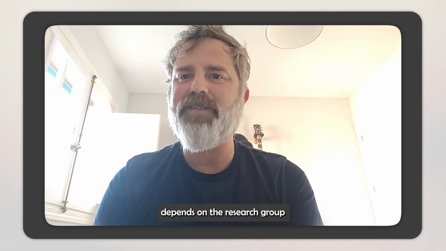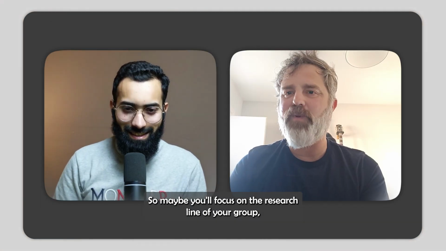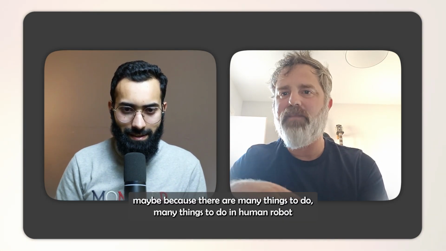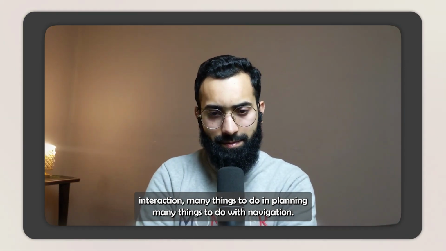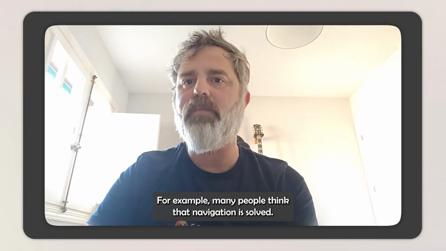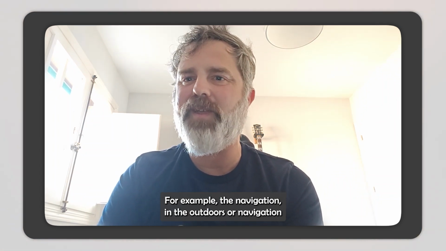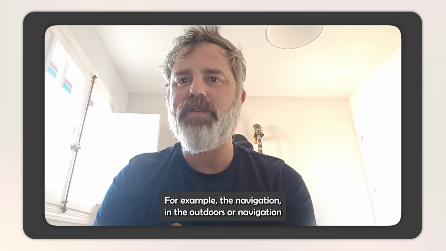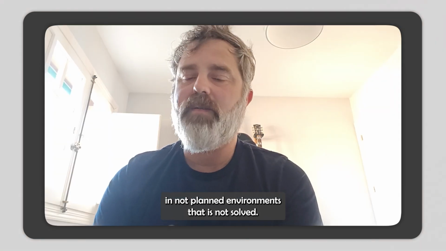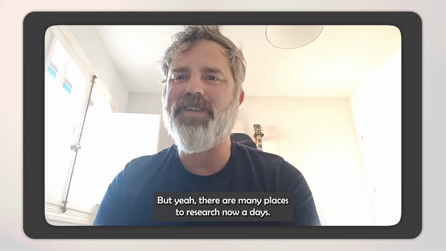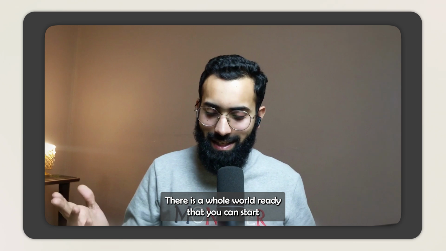It depends on the research group in which you start. It has a research line, so maybe you will focus on the research line of your group. There are many things to do in human-robot interaction, many things to do in planning, many things to do in navigation. For example, many people think that navigation is solved, but no, it's not solved. For example, navigation outdoors or navigation in non-planar environments is not solved. There are many places to research nowadays. There's a whole world ready that you can start researching.